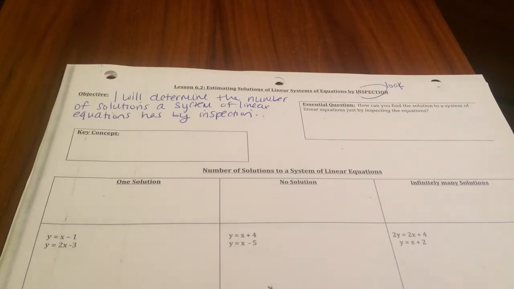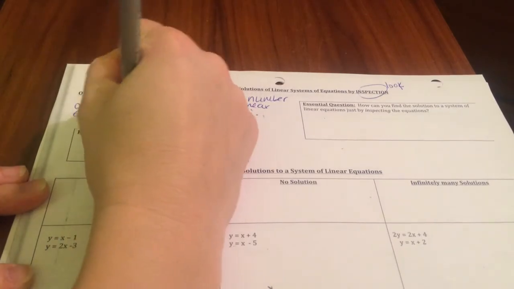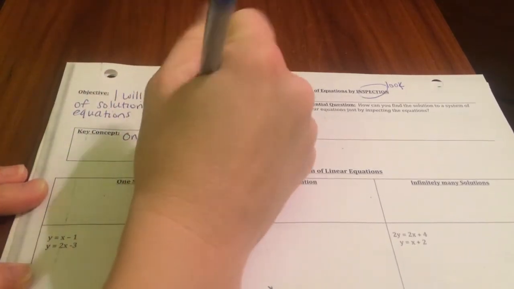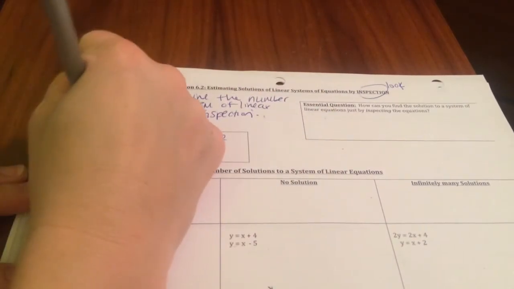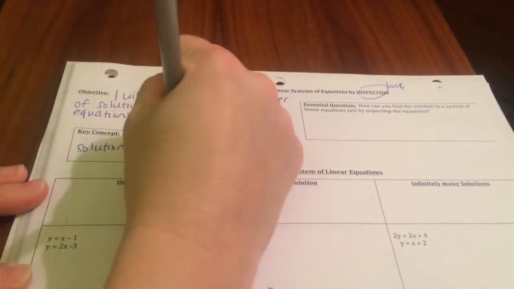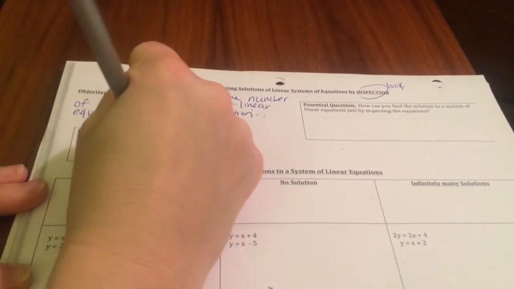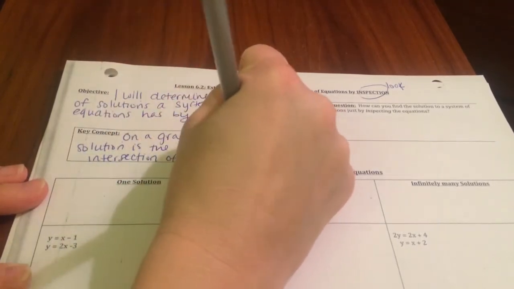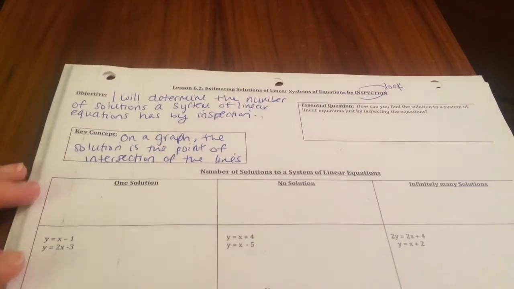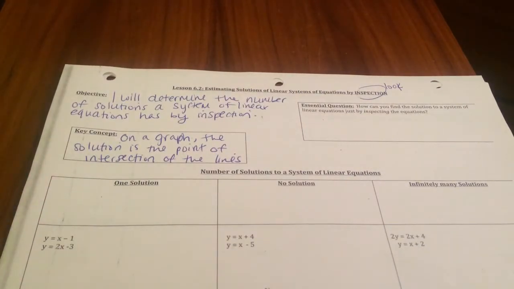And if you were to look at a graph, on a graph, the solution, this is extremely important, is the point of intersection of the lines. So as always, when you have equations, you can graph them. And when you look at the graph, the solution to the system of equations, the ordered pair, is the point of intersection of the two lines.